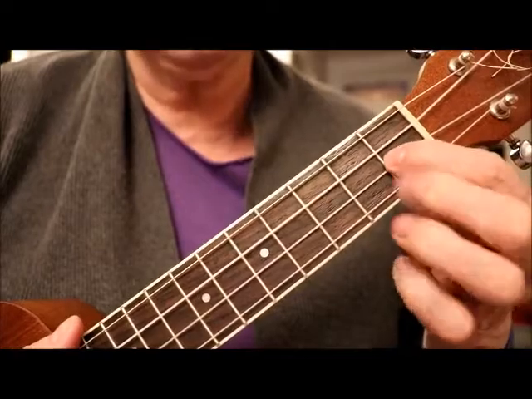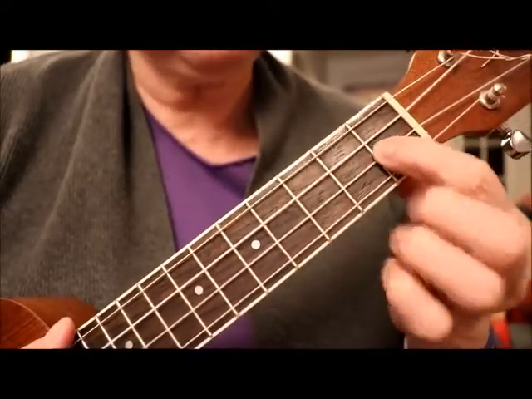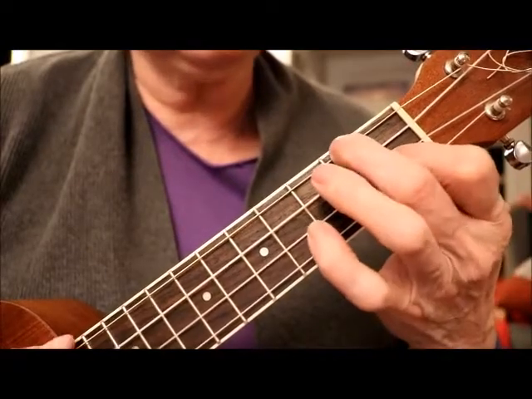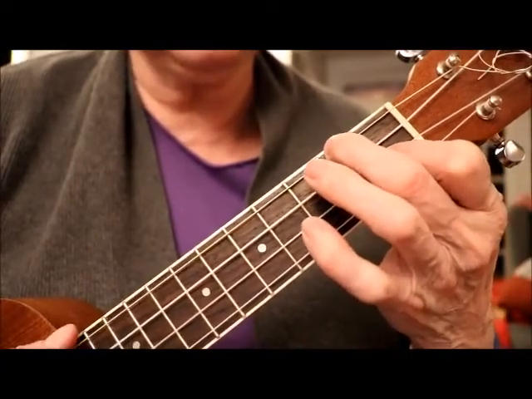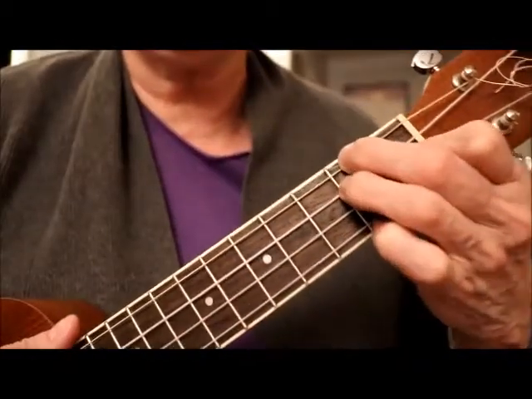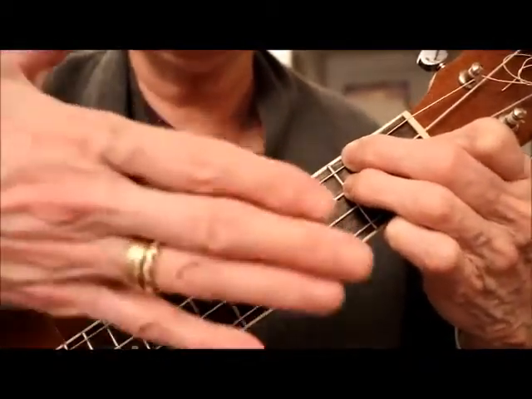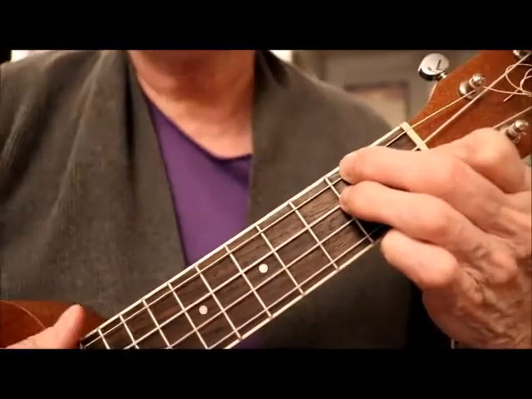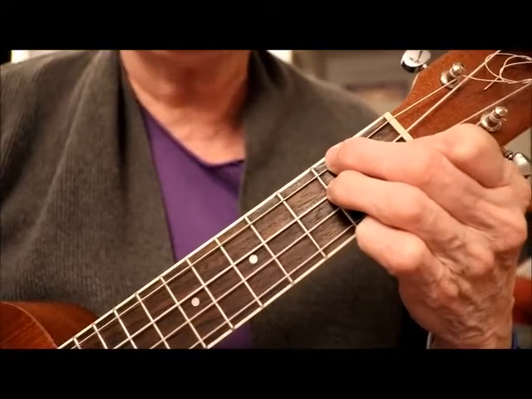So D minor is an F chord. That's first fret on the E string and second fret on the G string. There's your F chord. Then for D minor, you tuck that finger right under. Don't forget to angle your hand a little bit because it gives you more real estate. And so it's F with a friend.